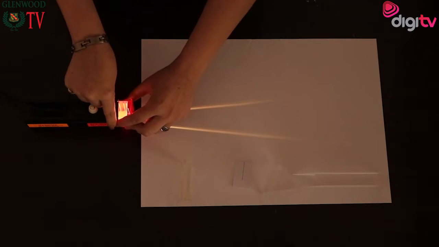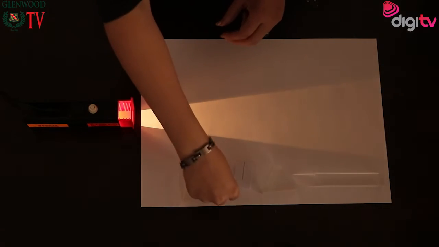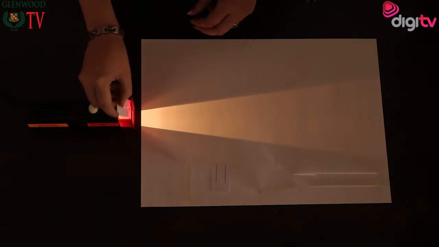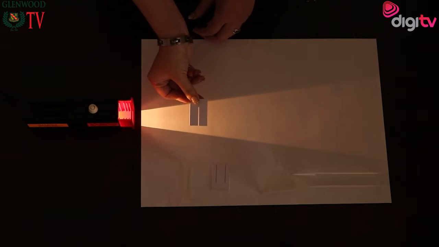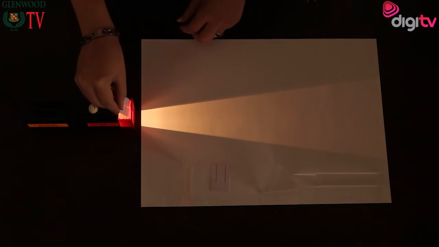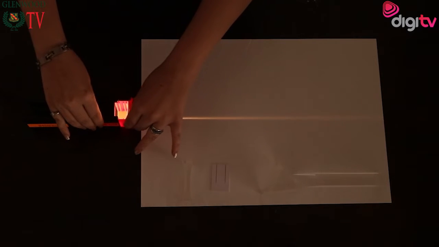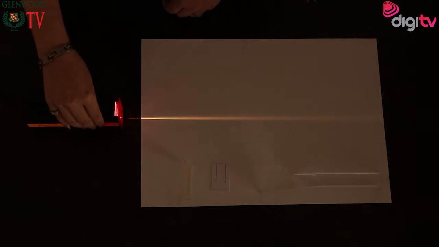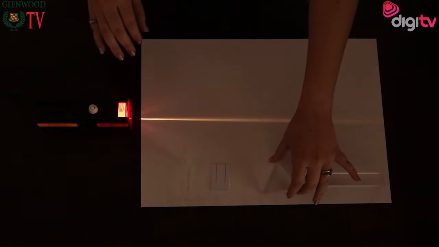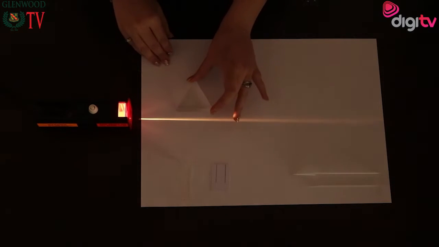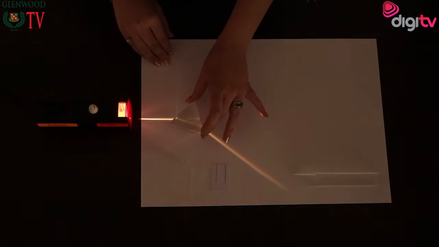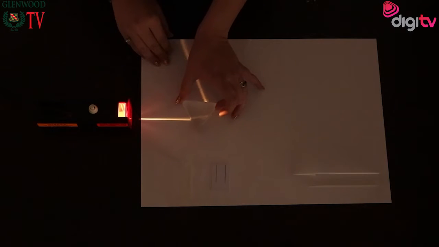With one beam of light, we can also have some fun. So single slit, only one beam of light is going to be allowed through, and there it is. Now this single beam of light can bounce around, okay?